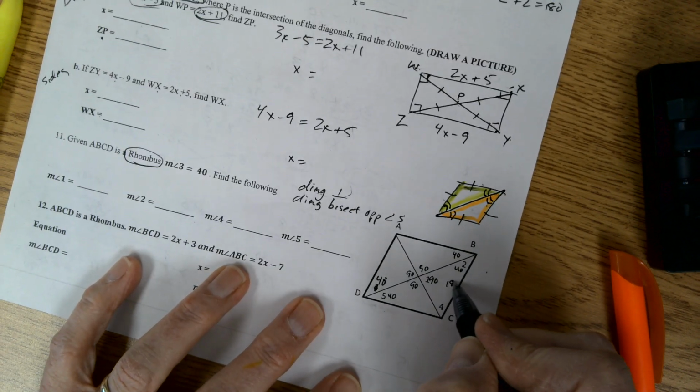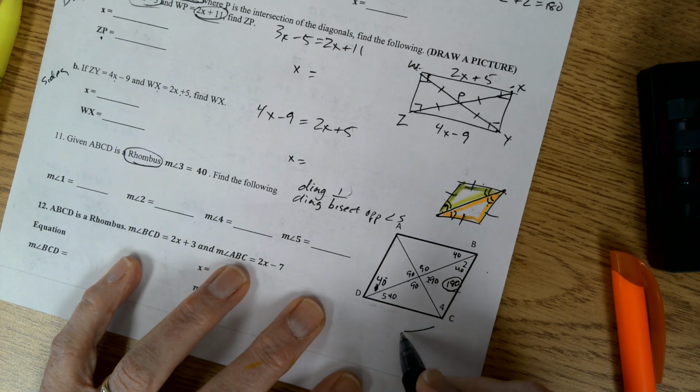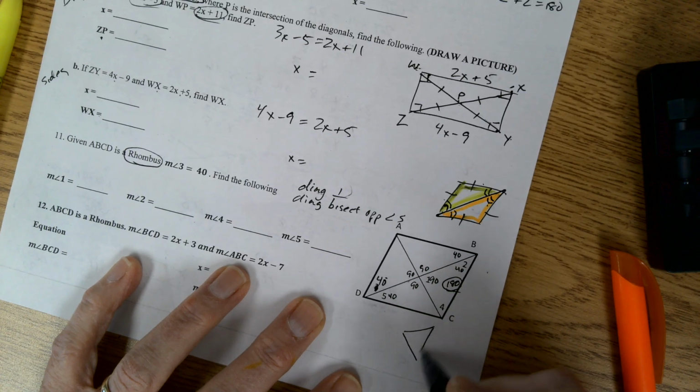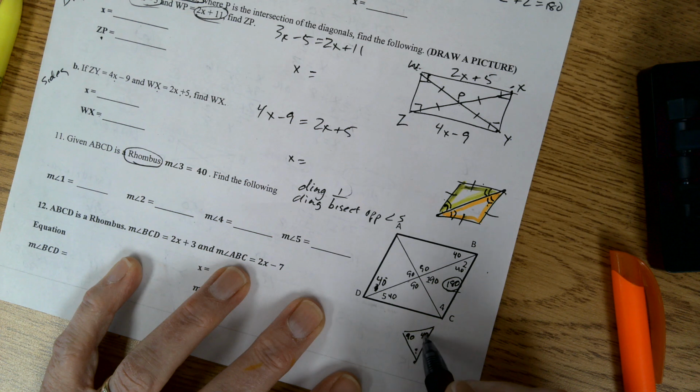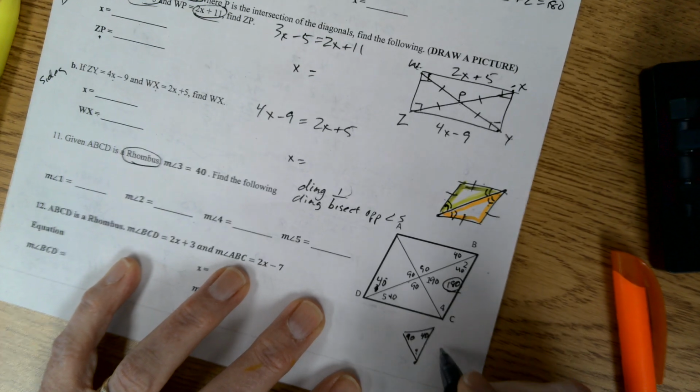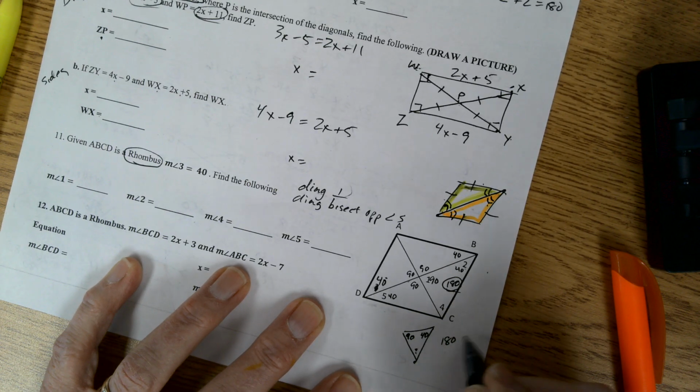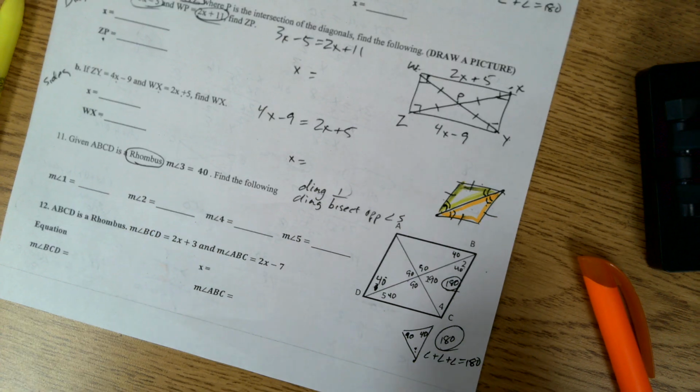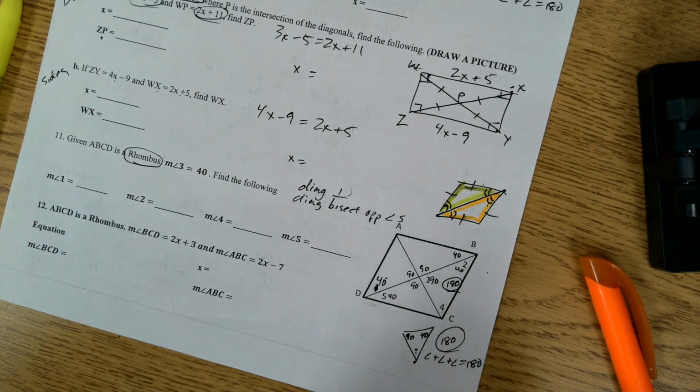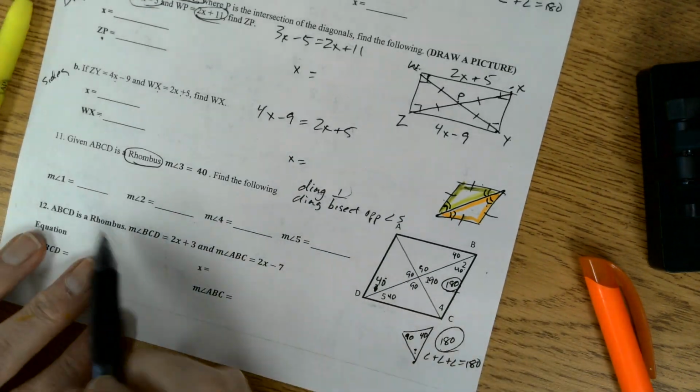I know the golden rule for triangles: when you add the angles together, it is always 180. So if this is 90, this one up here is 40, and this one I have to find. So I go angle plus angle plus angle equals 180 degrees. And then solve for 4. Last one.